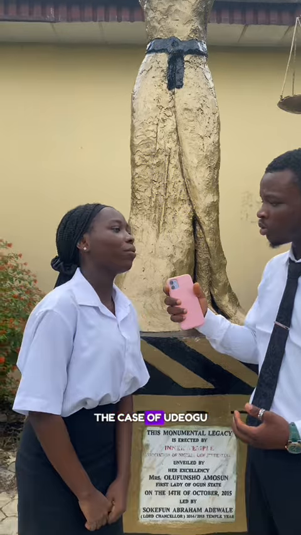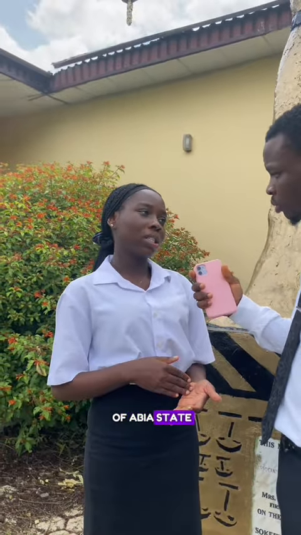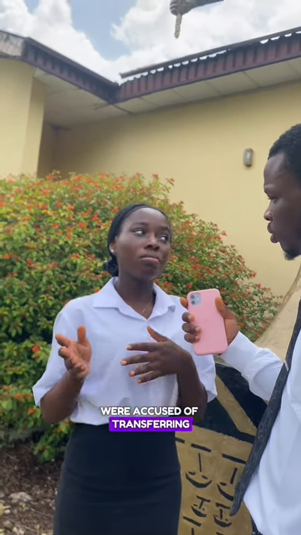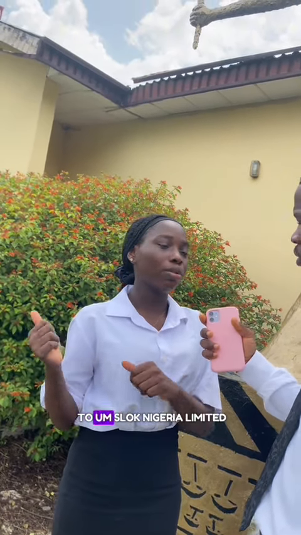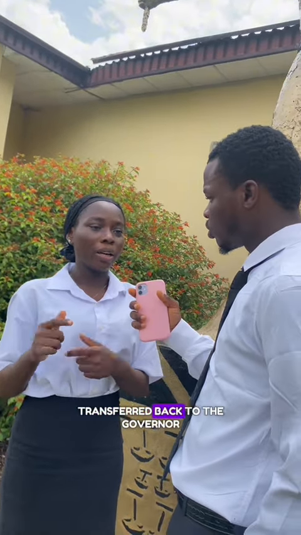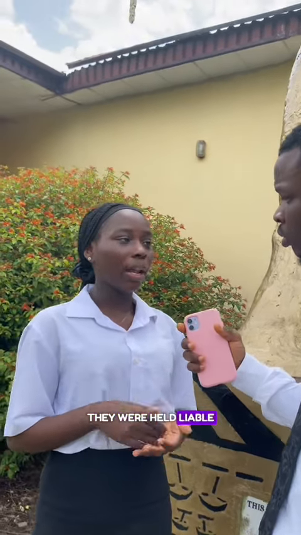Yes, I know the case of Udeogu versus the Federal Republic of Nigeria. There, the former governor of Abia State, Mr. Ojikalu, and some others were accused of transferring several billions of naira that belonged to Abia State. They converted the money to bank drafts. Then they gave it to Slop Nigeria Limited. From there, they laundered the money, and the money was transferred back to the former governor, Mr. Ojikalu. When they got to court, they were held liable for money laundering.